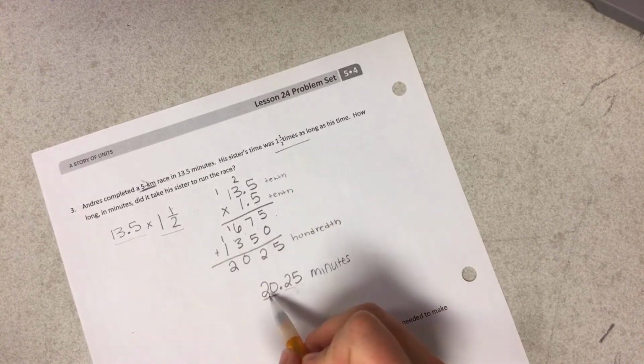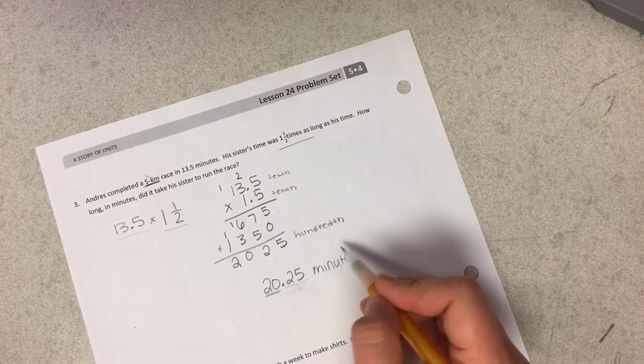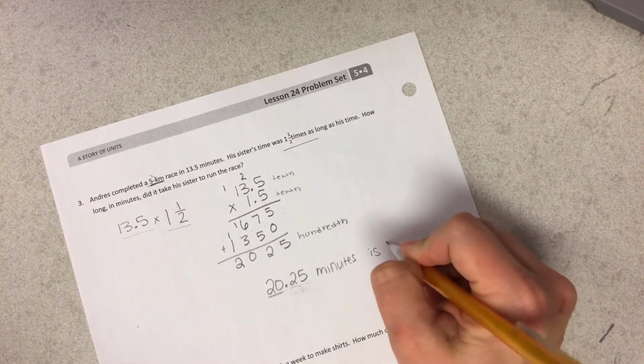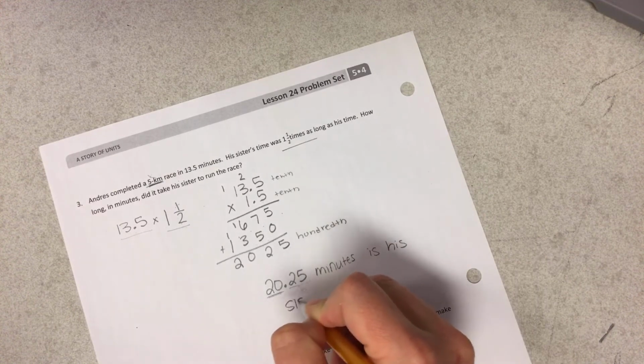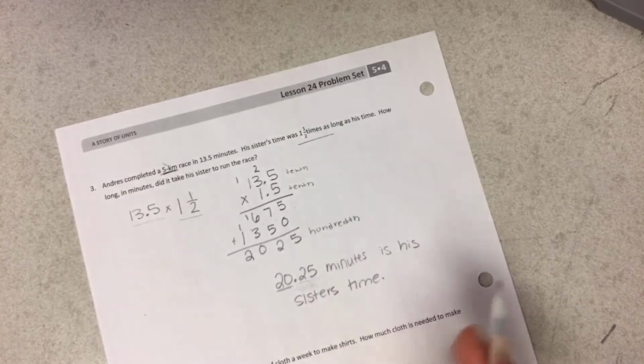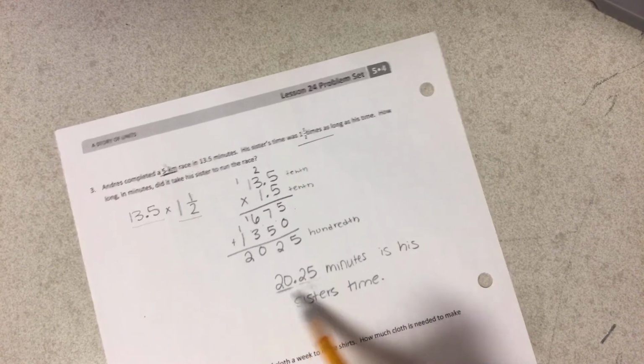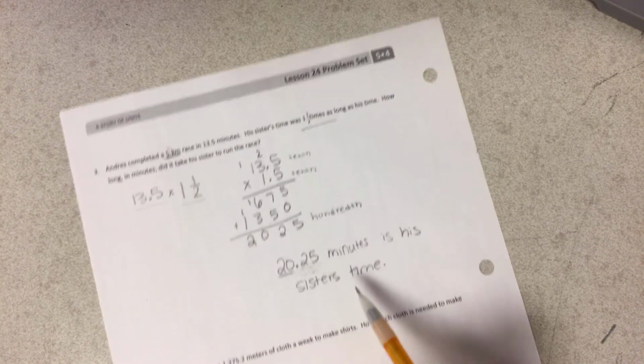So she took 20 minutes and 0.25 of a minute. So this is what your answer would be, his sister's time. Now if they wanted you to know in seconds, then you could go ahead and convert that, but we already have that full minute, so we don't need to worry about that. But that is all that you need to do for that one.